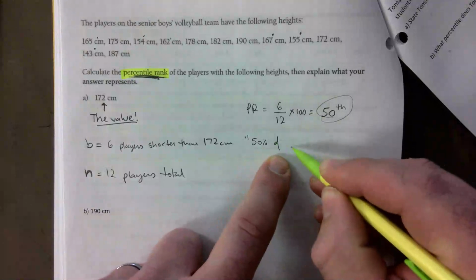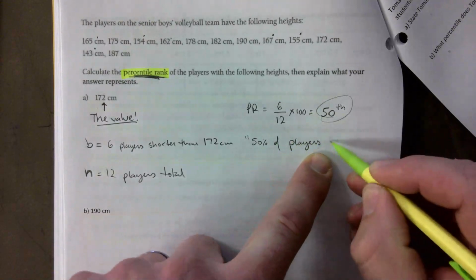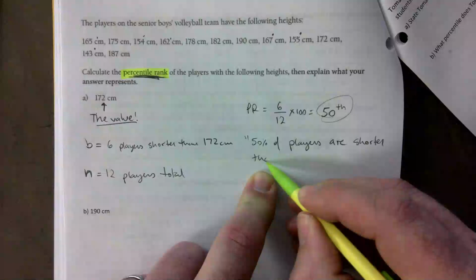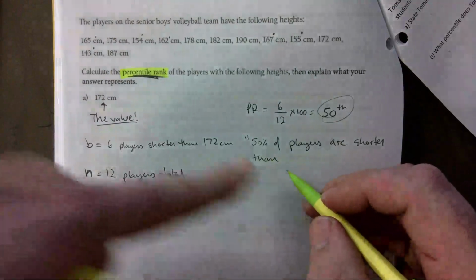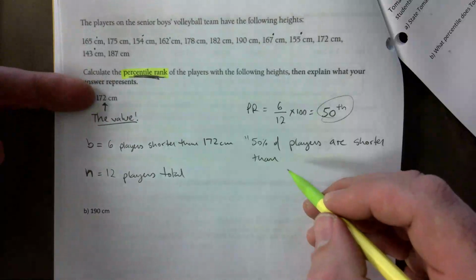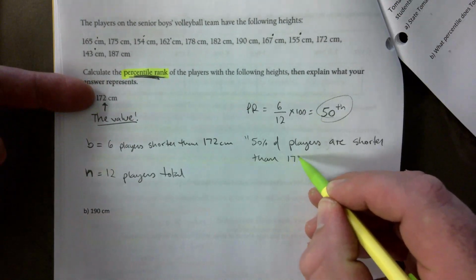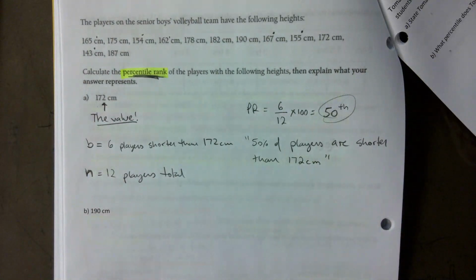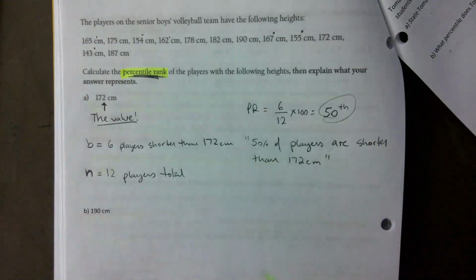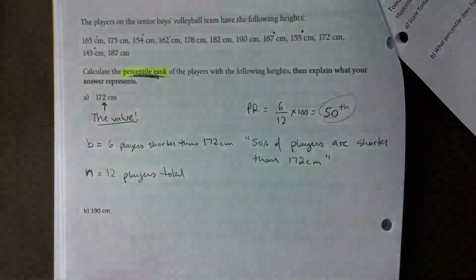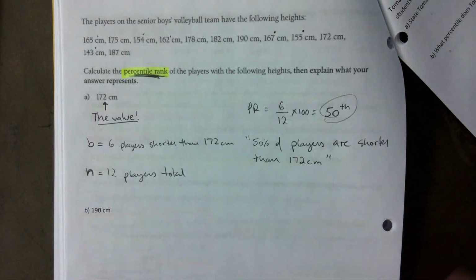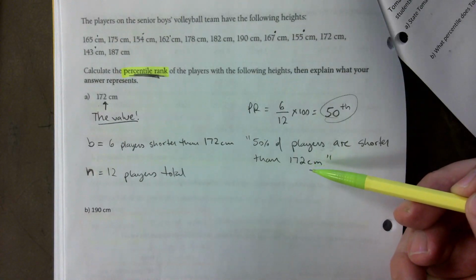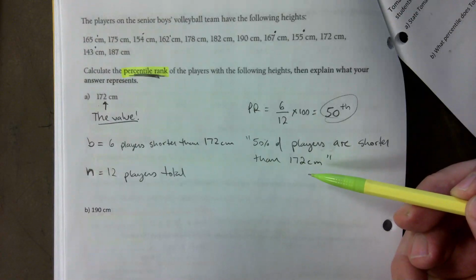50% of players are shorter than what? It usually is, sometimes it's a name, but in this case, all we have is the actual height. They're shorter than this. That's what that means. So the percentile rank is mostly concerned with shorter or less, lower, right? You can also say a height of 172 means that you're taller than 50% of the people.